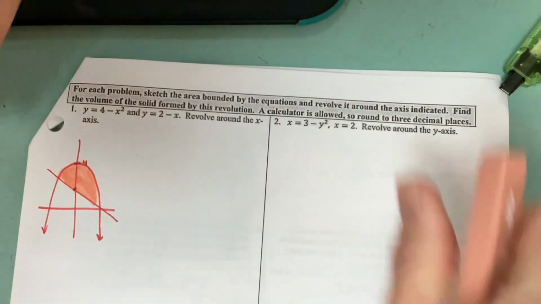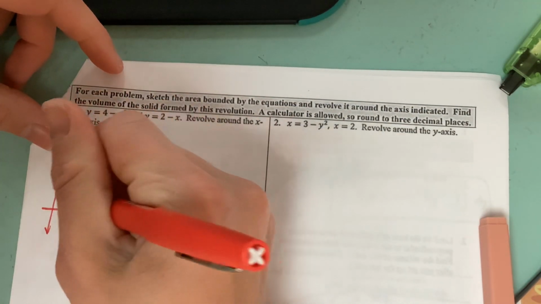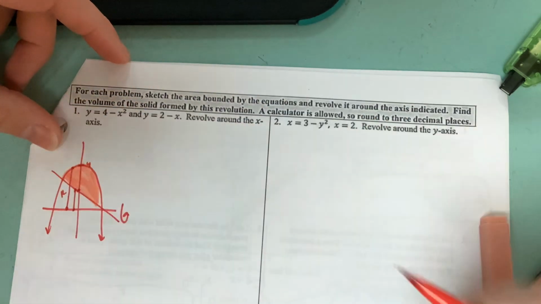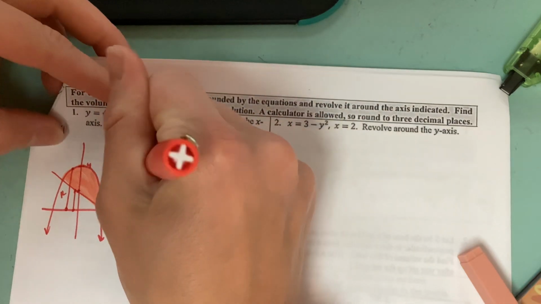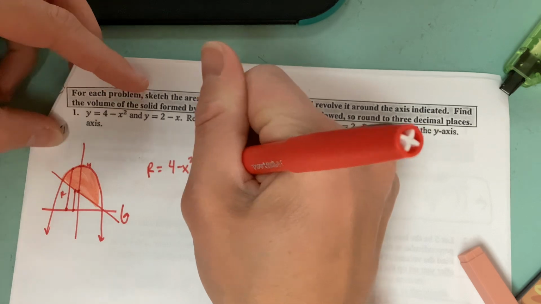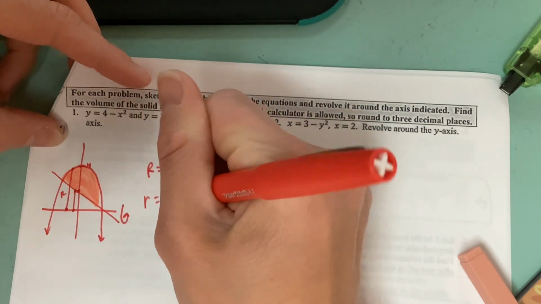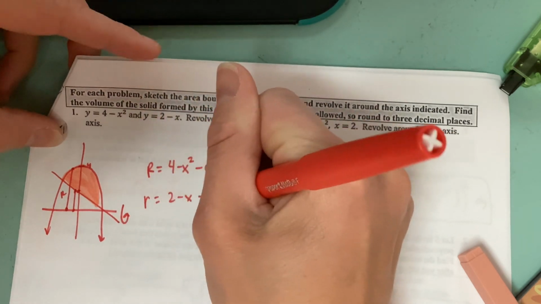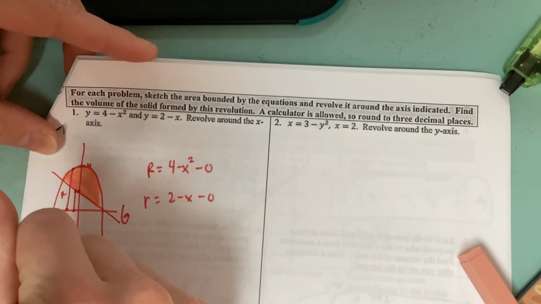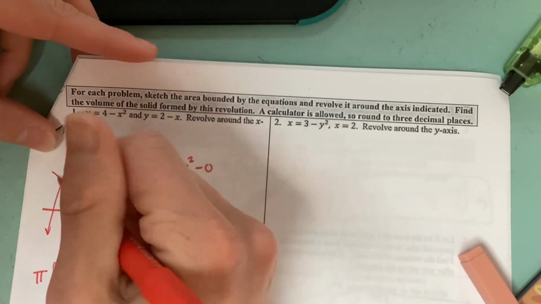And we're going to revolve this around the x-axis. So big R is right here, little r is right here. So the big R is going to be 4 minus x squared minus 0, and little r is going to be just 2 minus x minus 0. So when I write this as an integral, pi from, I need to figure out my bounds.